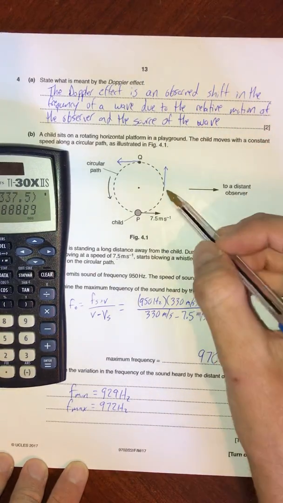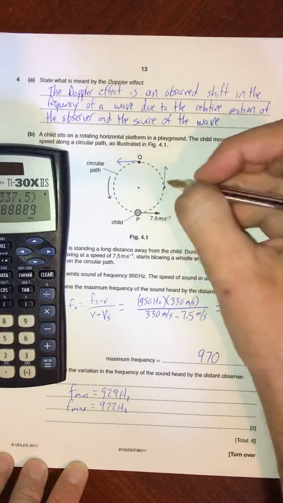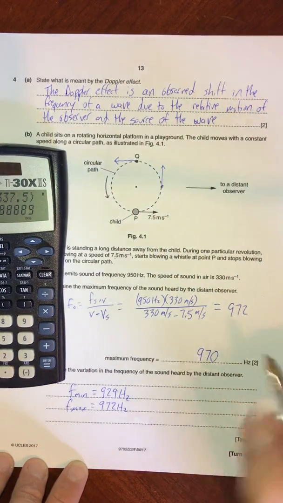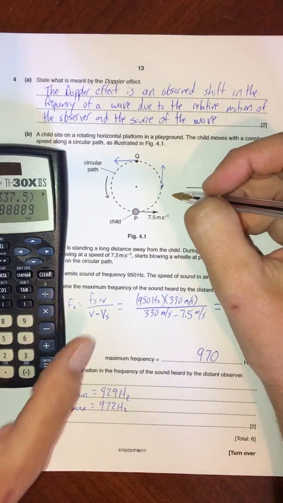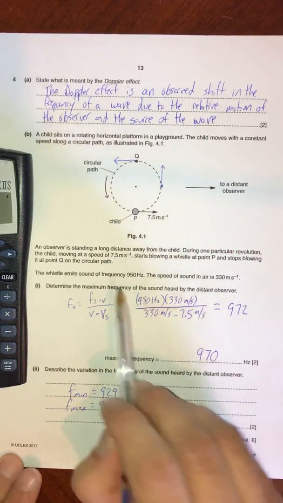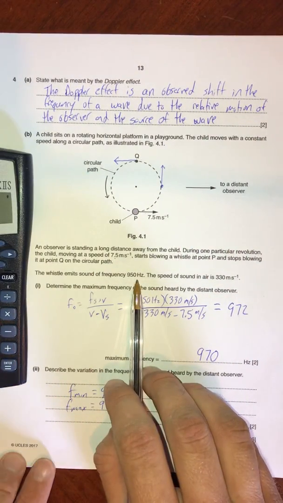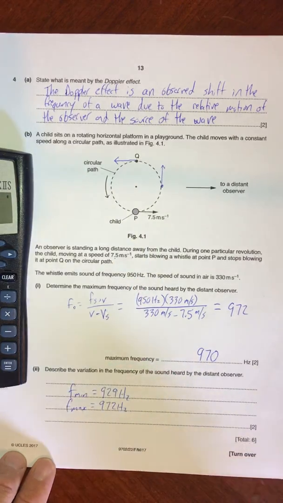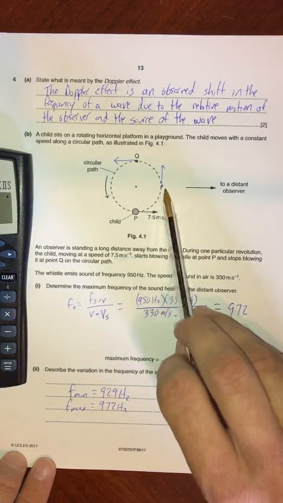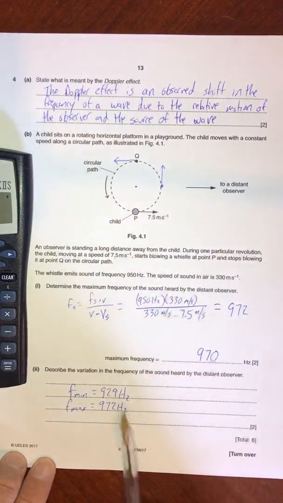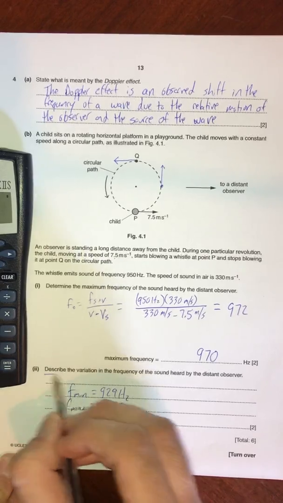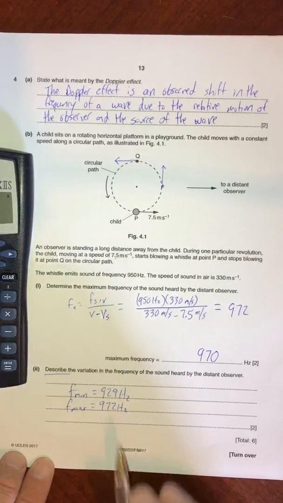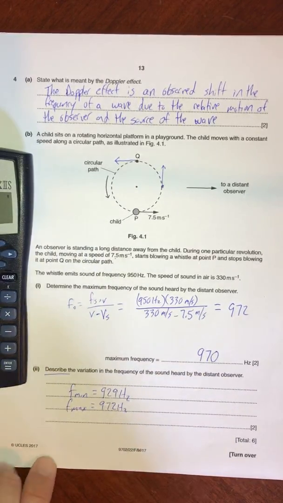And so at this point in the child's motion, sort of halfway between points P and Q, P plus Q over 2, there will be observed at the same frequency that the child hears the whistle at, 950 hertz. And so it's going to go from 972 down to 950 at this point, and then keep decreasing to 929 hertz there. You would want to put that into your own words and describe that variation in the frequency heard by the distant observer.